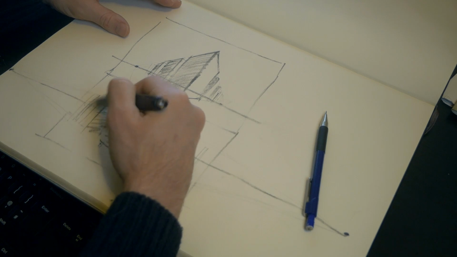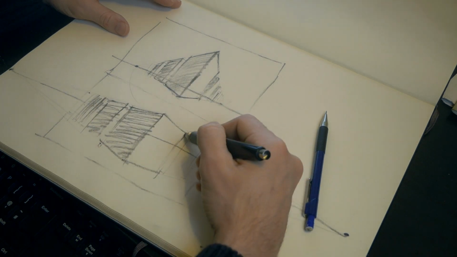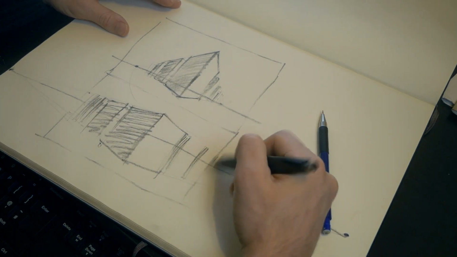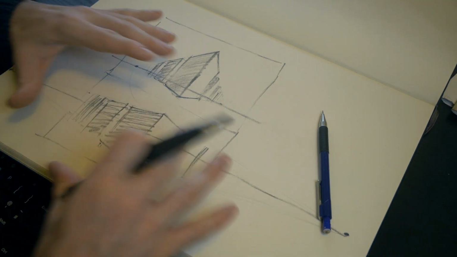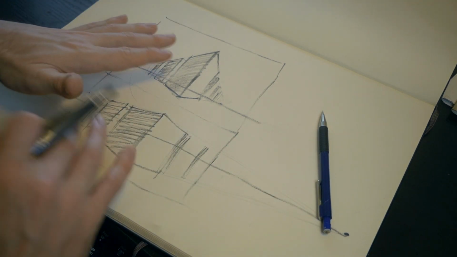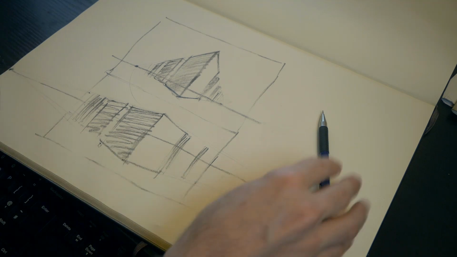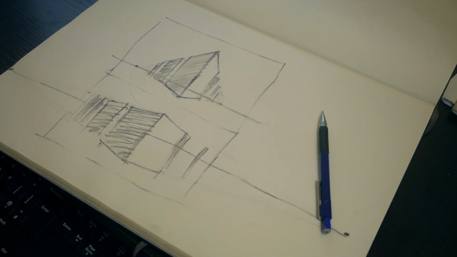So I'll do a similar situation. Something like that. So you can see how different it feels. It's essentially the same scene. It begins in the same way, but we're using different vanishing points.